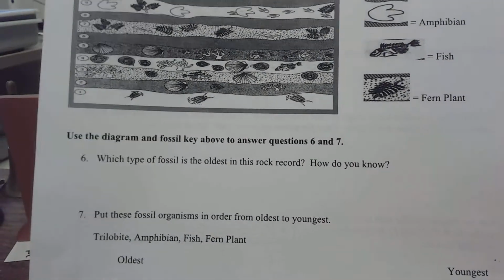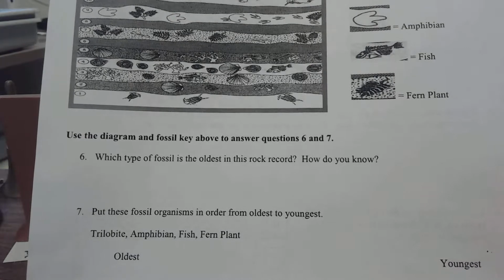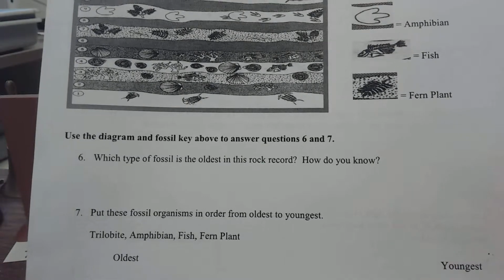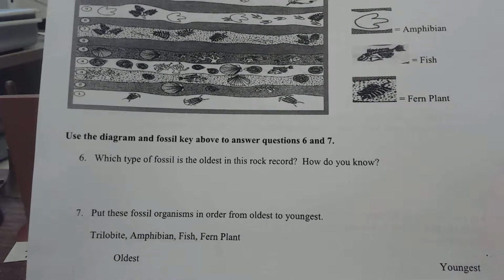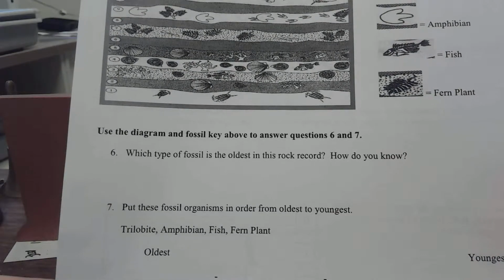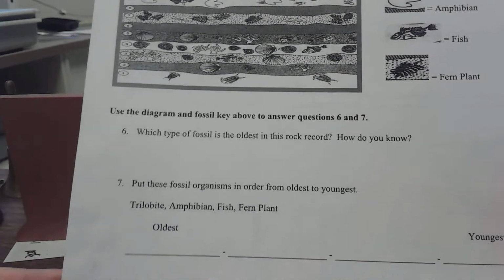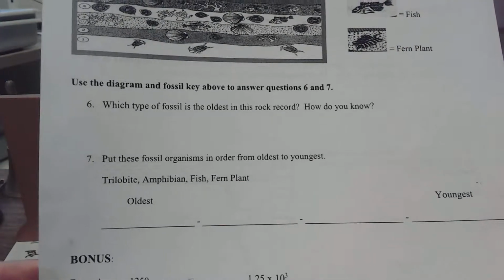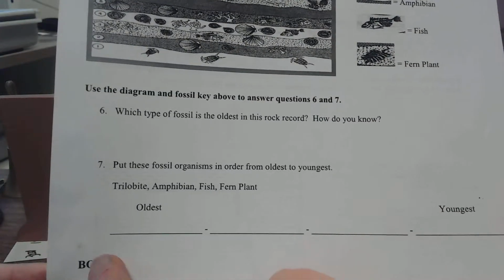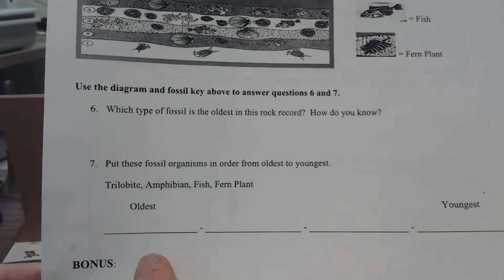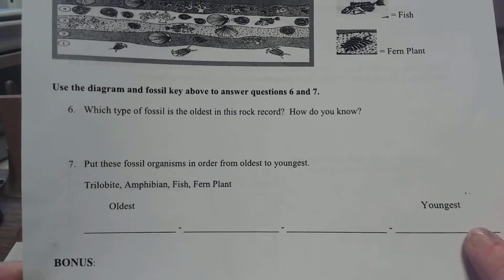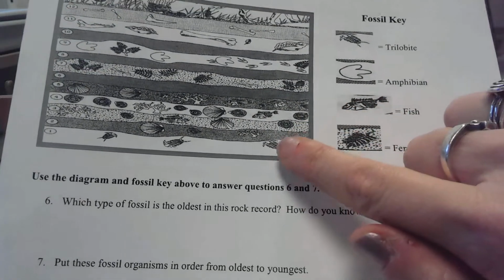Number 7. Put these fossil organisms in order from oldest to youngest. Trilobite, amphibian, fish, and fern plant. So which one would be the oldest? And which would be the youngest, according to this picture?